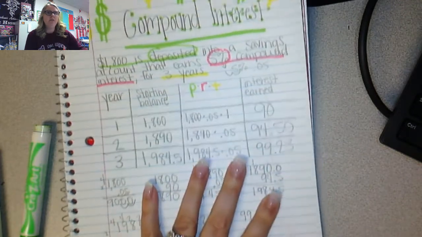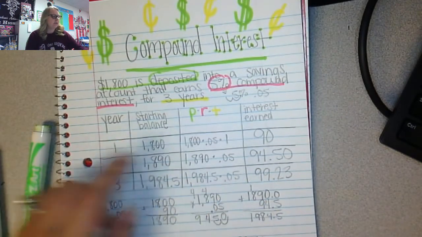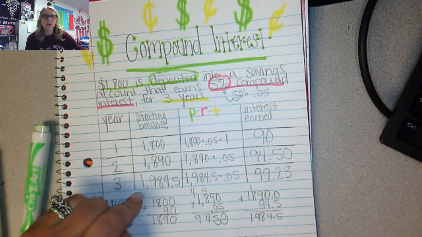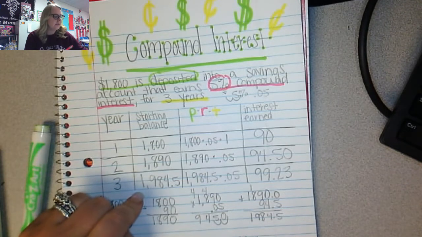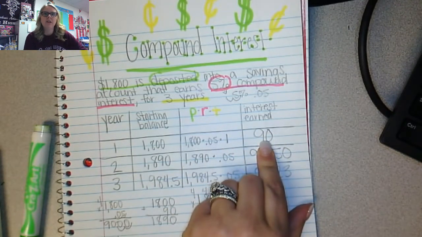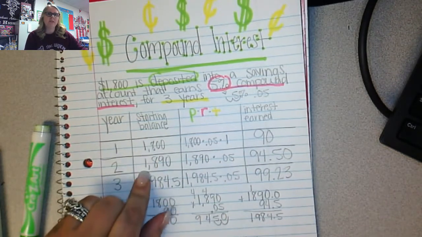So with compound interest, the reason why you are making more money each year is because your starting balance is continuing to increase. Your starting balance is increasing because you are taking your interest earned from the previous year and you are adding it to the starting balance to get this new one.